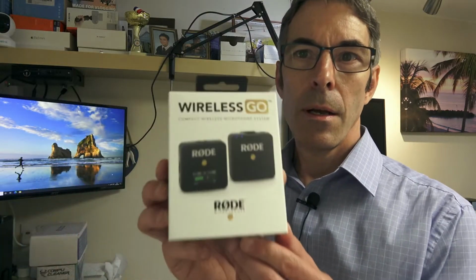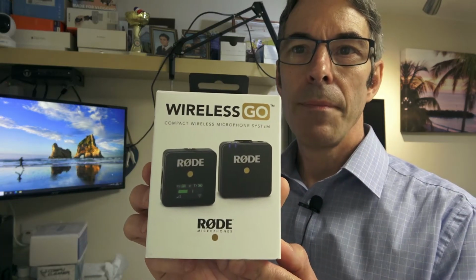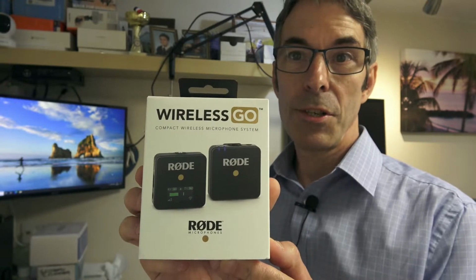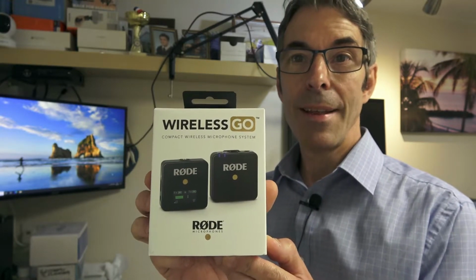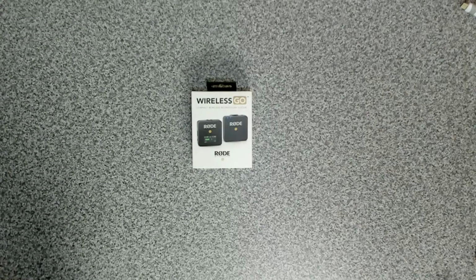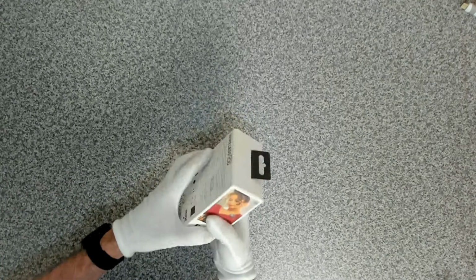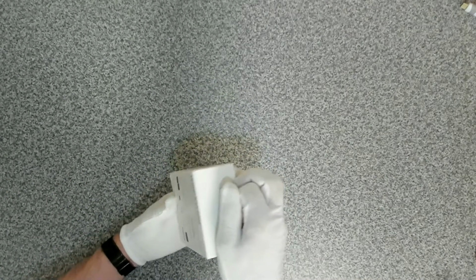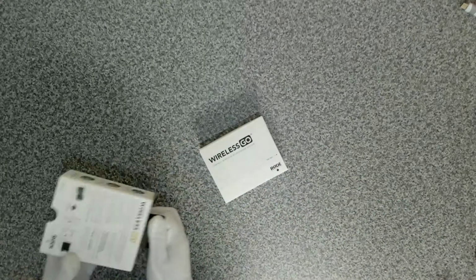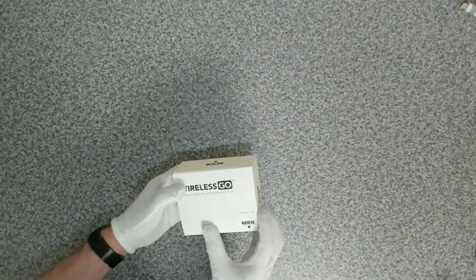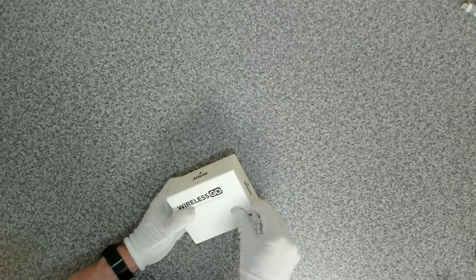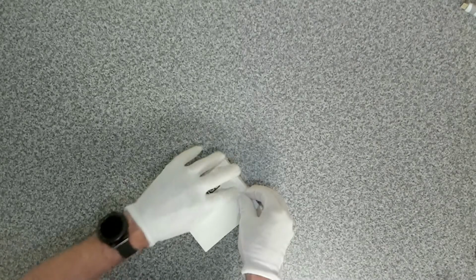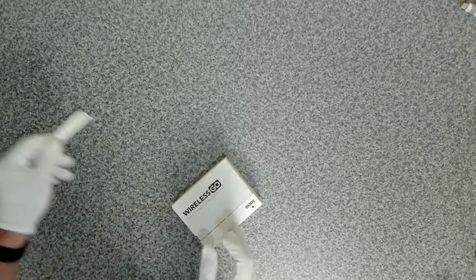We thought we'd invest in this Wireless Go system from RØde, so we're going to be having a look at that today. Okay, so here we are with our top-down view, so let's have a look to see what we get in here. Now, we've not used this before, so it's our first look at it and first try of it, so you'll have to bear with us while we get to grips with how it works, and we might need to get some power into the units if it needs charging.